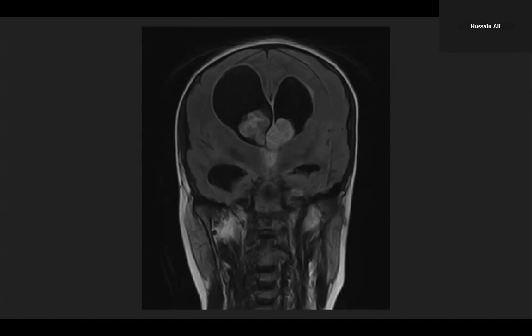Okay, this is a coronal MRI T1 showing intraventricular... Are you sure this is T1? I cannot tell if it's a FLAIR or T1. This is FLAIR. When you see this image here, do you see this slight hyperintensity around the ventricular walls? This is FLAIR.